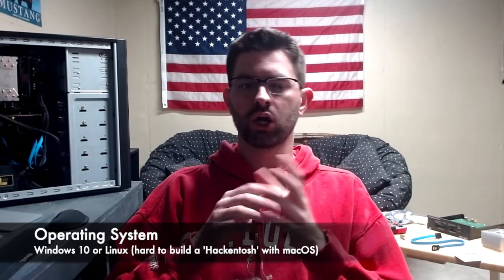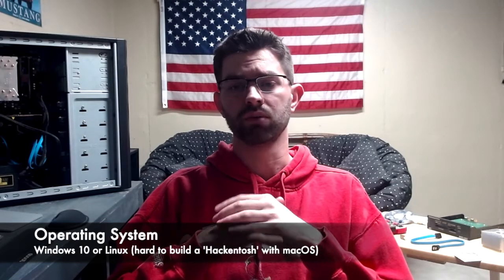Your operating system is obviously important. You can go out and buy Windows 10. I believe the current running price is $139 for the home version. I don't remember what it is for the Pro version. But you can also download a version of Linux for free. Whichever operating system you go with, make sure that your architecture, whether it's 32-bit or 64-bit, matches up with whatever processor and motherboard that you go with.